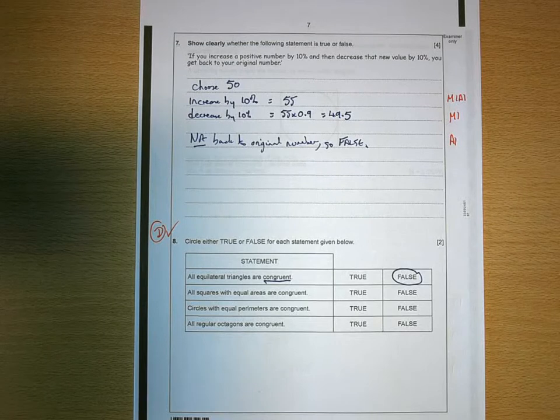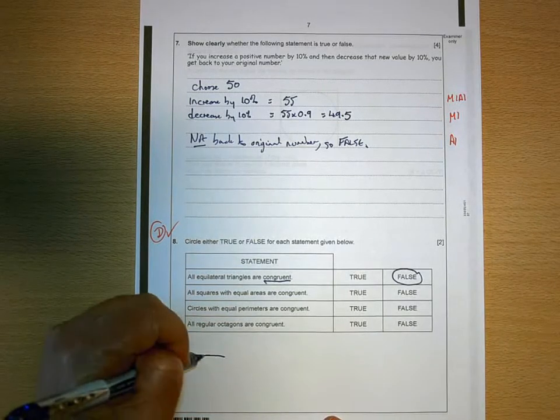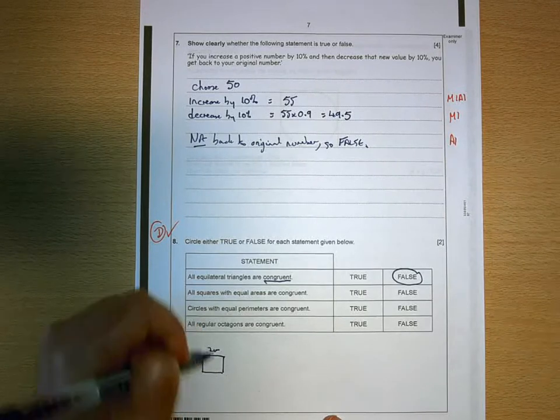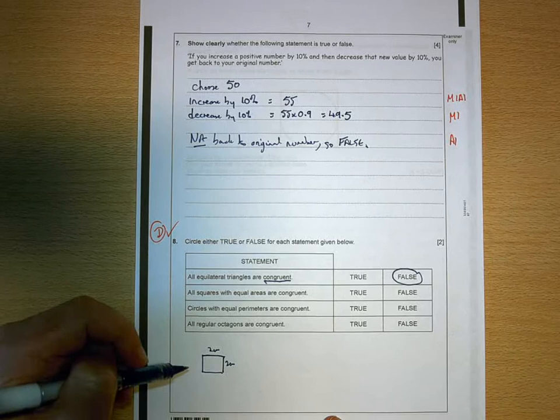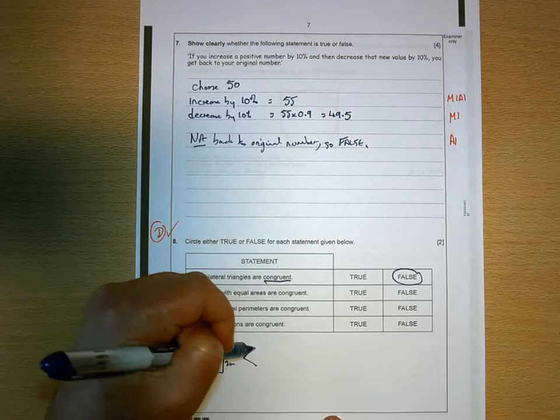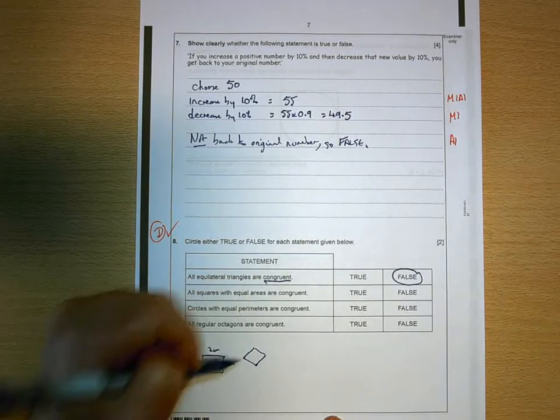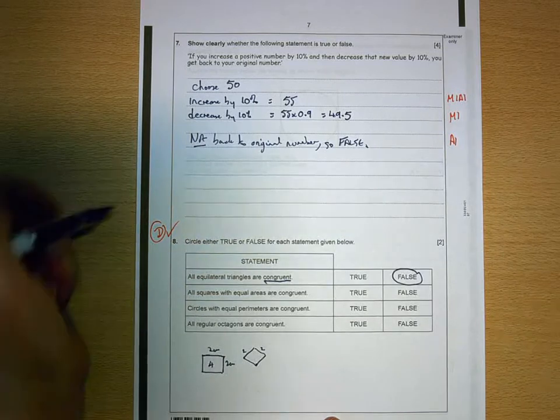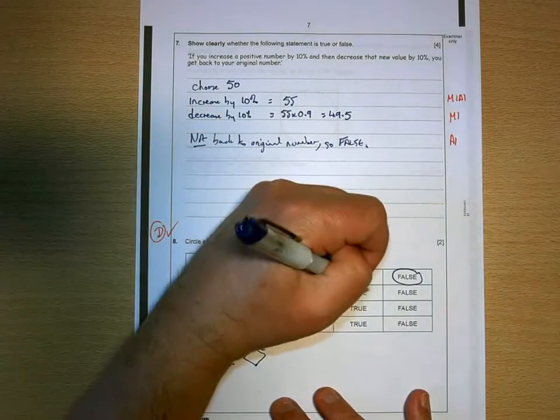All squares with equal areas are congruent. Well, for a square to have an equal area, they are going to be identical, because only squares with the same sides are going to have the same areas. So if you had a square which was 2 centimeters by 2 centimeters, that's the only square that would have an area of 4. So the only way that it would look different is if it was positioned differently, but it would still have the same area. So that's true.